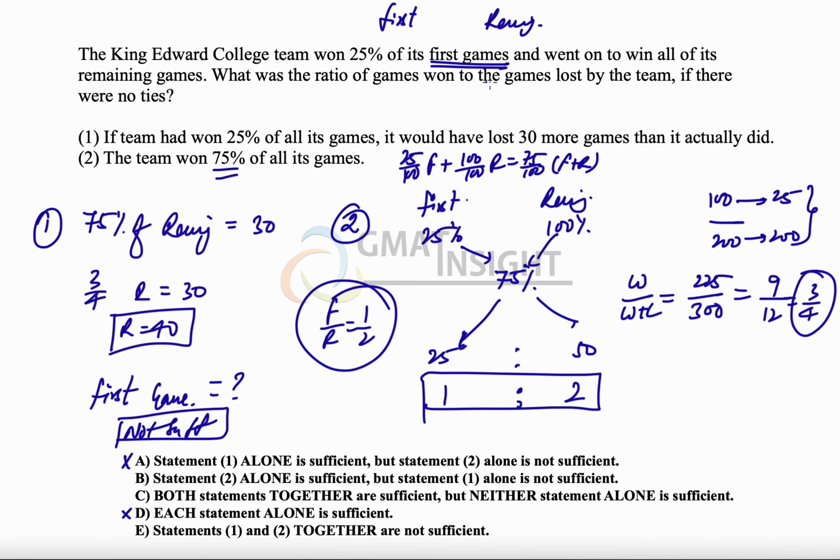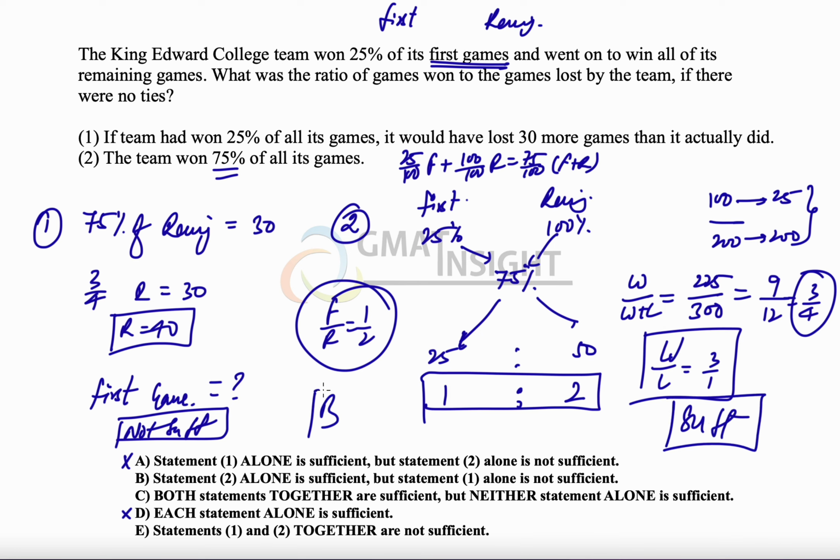What was the ratio of games won to the games lost? So won over lost will be 3/1. That means this statement alone is sufficient, and since the second statement is sufficient but the first is not, the answer to the question becomes option B.